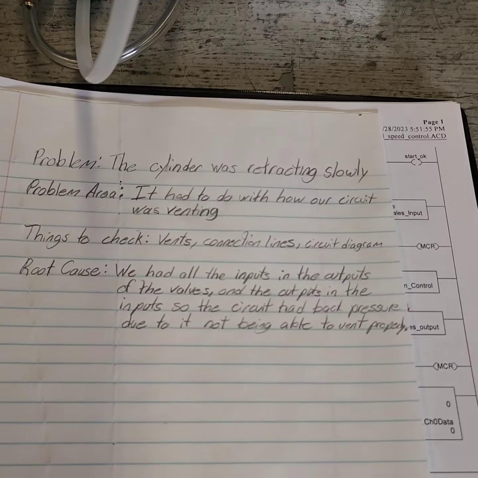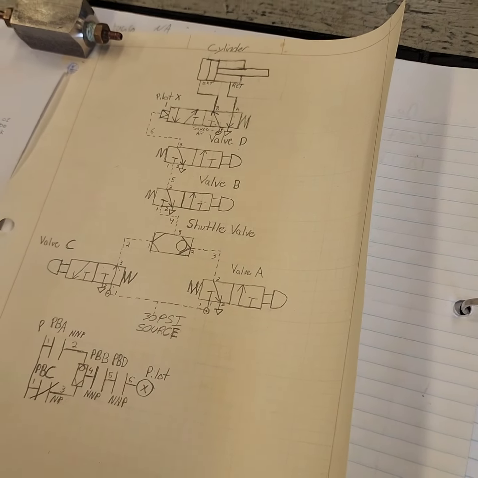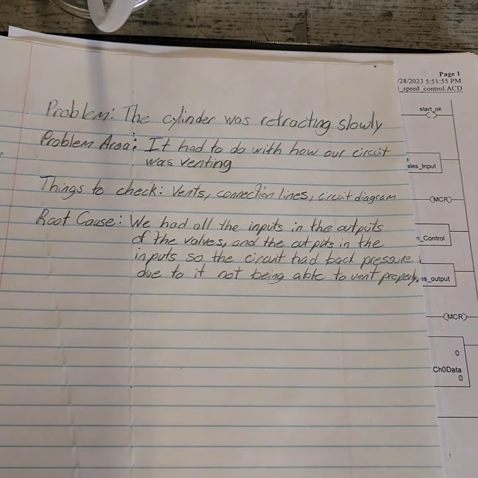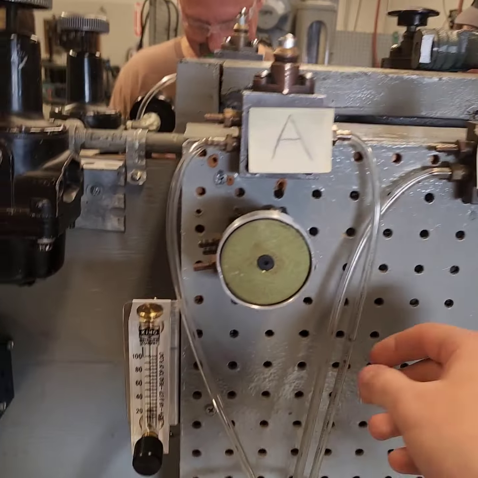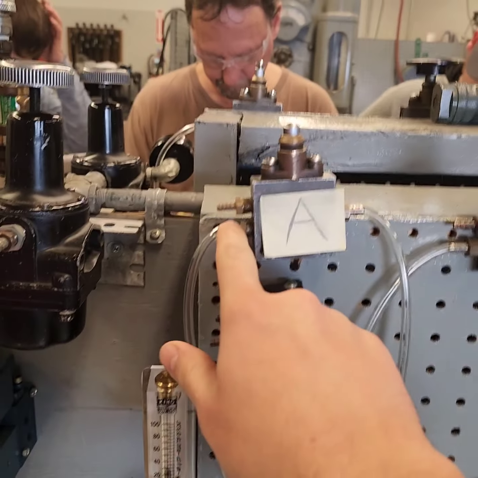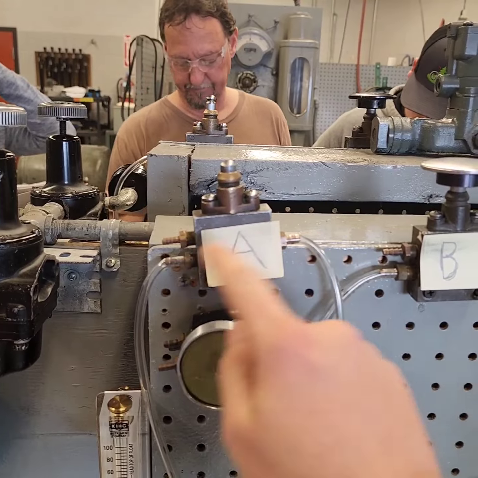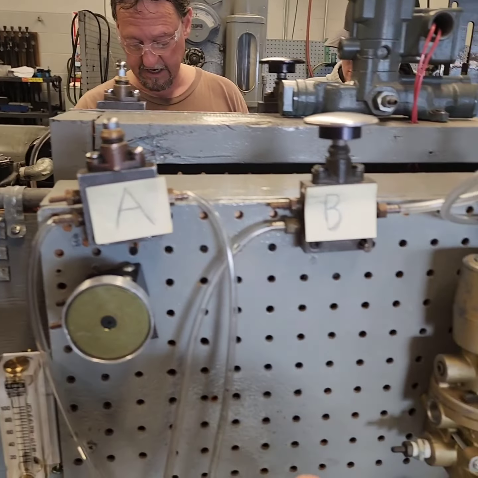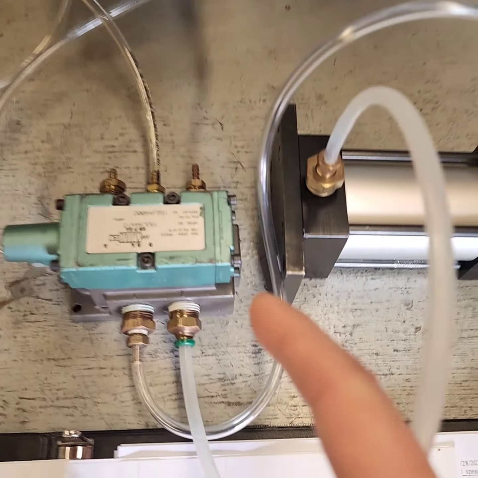And so you could check the vents, the connection lines, and we kind of double checked our circuit diagram to make sure we were going in the right spots. And what it actually ended up being was that all of the inputs were in the outputs. So where you're coming in right here, we actually had that line there and this line here, so it actually wasn't venting properly through there when you actually made the circuit. And we had that on every single one of the valves, including the power valve.